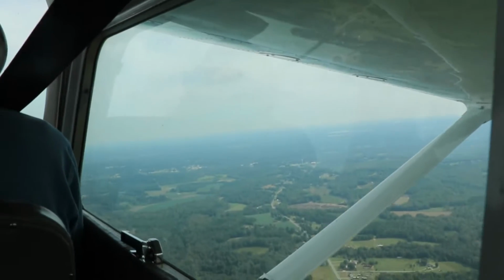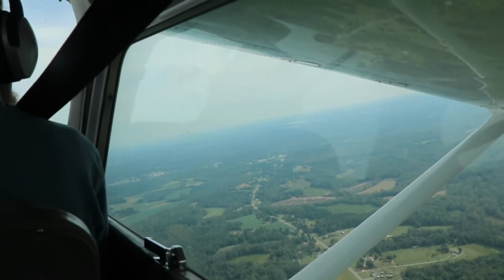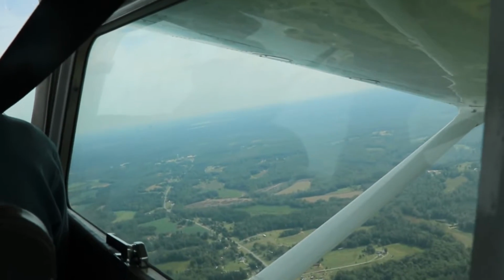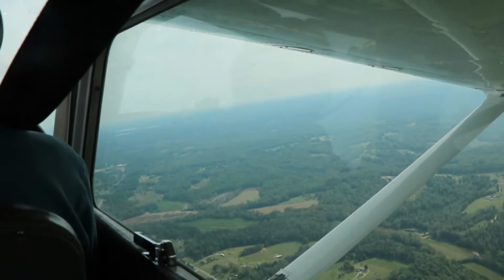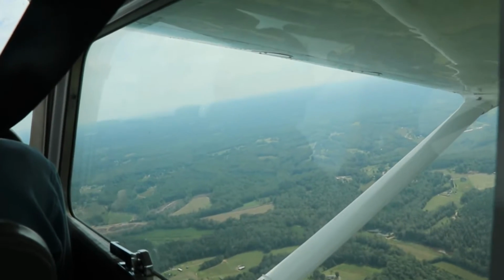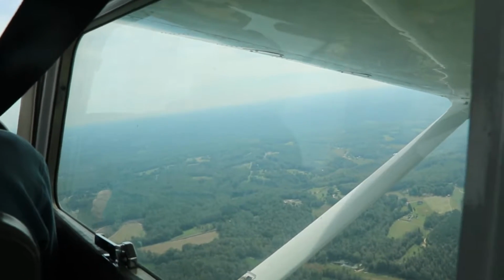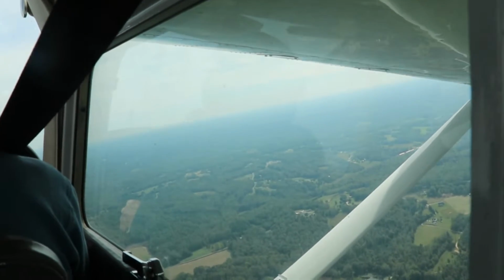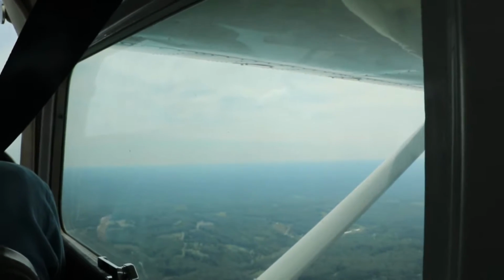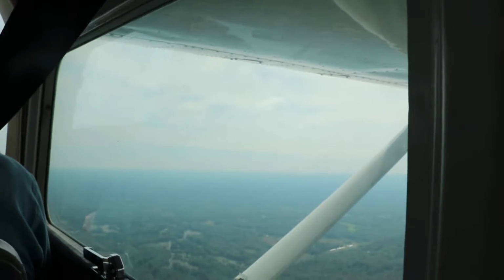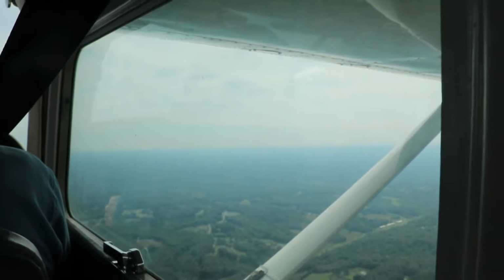Keep turning. Want to end up back pointed at the smokestacks again. All right. Good. So now we're going to prepare for going back into the airport.